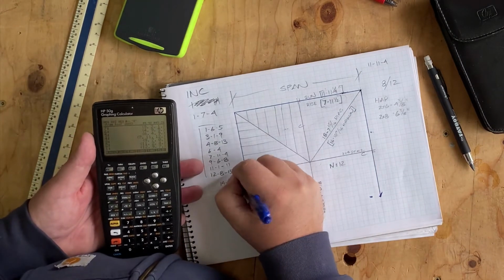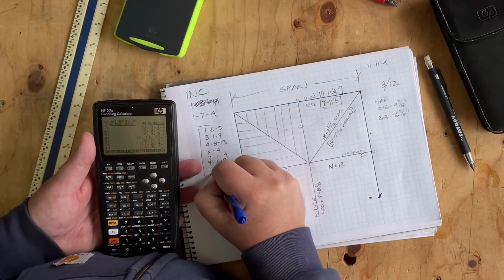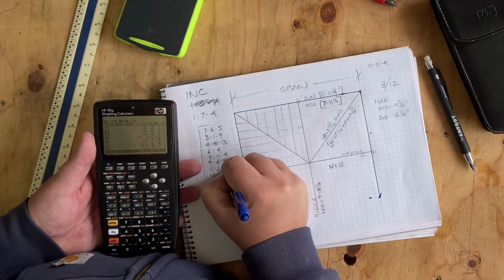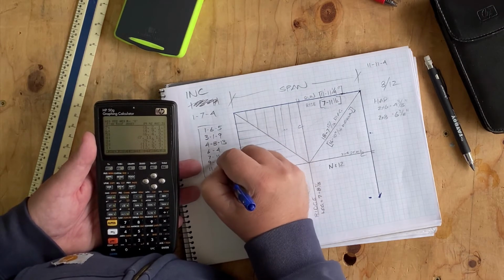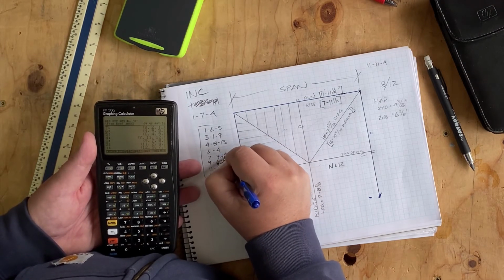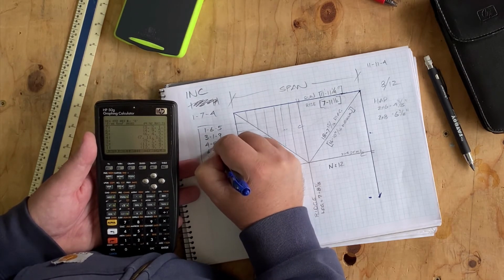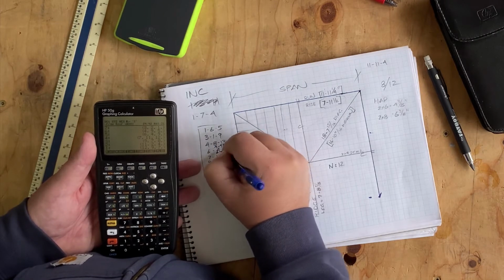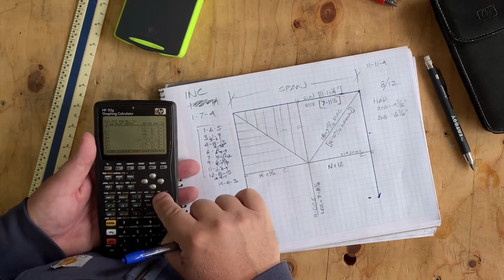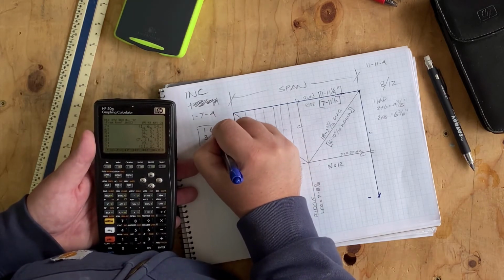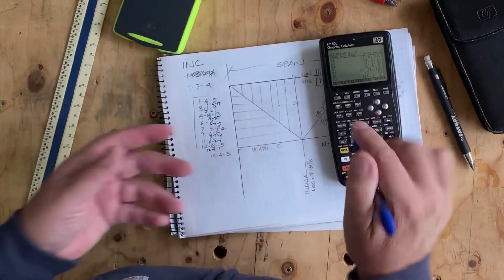I'll put mine here. 12, 9, 7, 11, 2, 4, 9, 7, that's a 1/2 inch off. 0, 7, 11, 12, 6, 4, 9, 4, 9, 5, 3, 2, 1, 1, 6, 14.